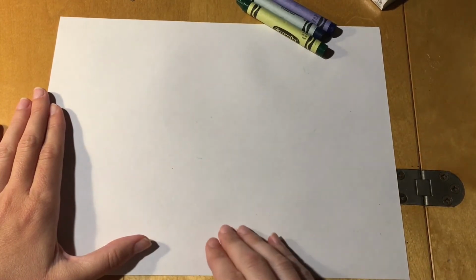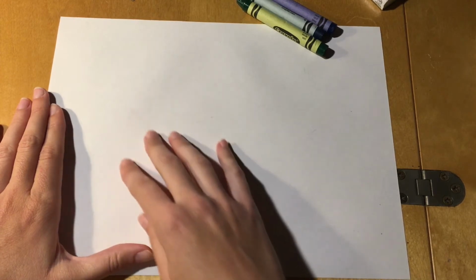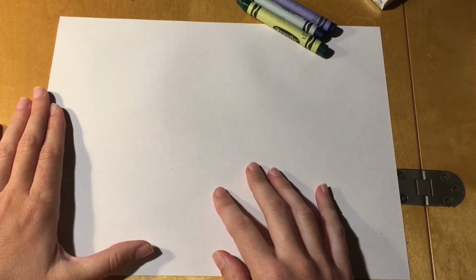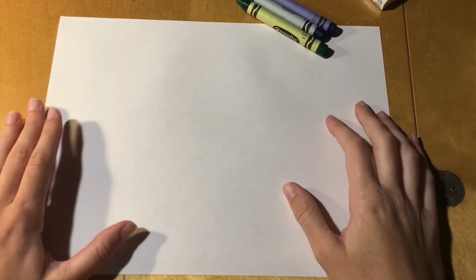And I think I'll have a road somewhere in my piece, and maybe some sort of structure, maybe a house or a barn or maybe something else. We'll see. We'll see what comes up.